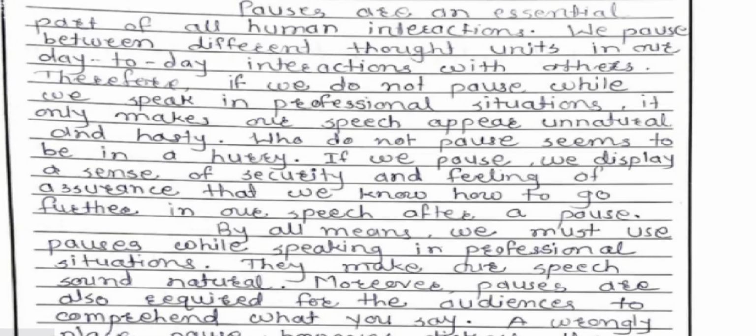The pauses are an essential part of all human interactions. We pause between different thoughts and units in our day to day interactions with others. Therefore, if we do not pause while we speak in professional situations, it makes our speech appear dreadful. कधी कधी आपण बघतो की आपण जर पॉजेस नाही घेतले तर इट इज लाईक रोबोटिक कन्व्हर्सेशन अँड कम्युनिकेशन ऑल्सो.